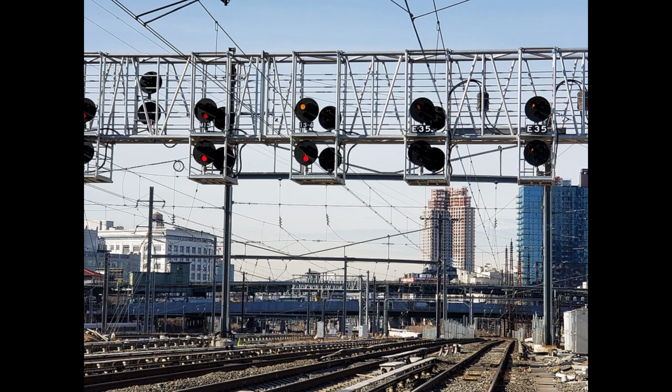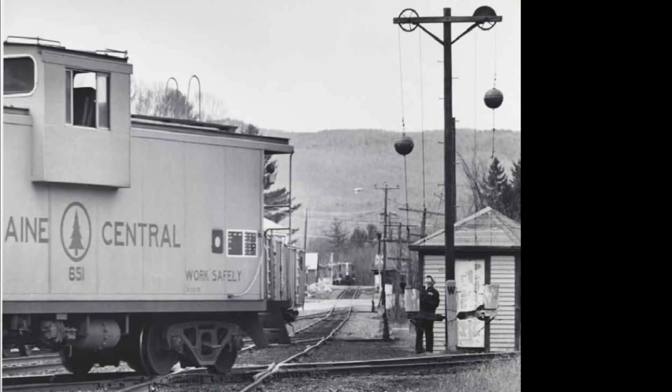So the first phase of railway signalling was the track warrant. The track warrant effectively was a written instruction saying this train is allowed to be on this track at this time, but it's not particularly useful because it's not really good for high volume traffic. So the next phase after that was the ball.